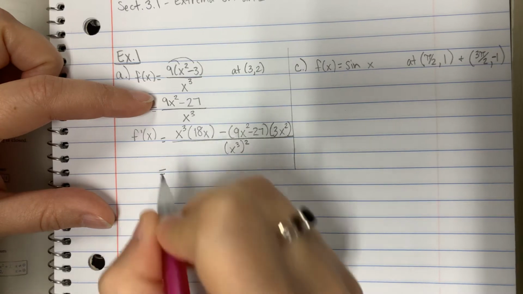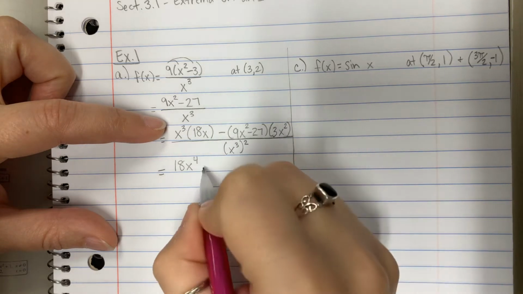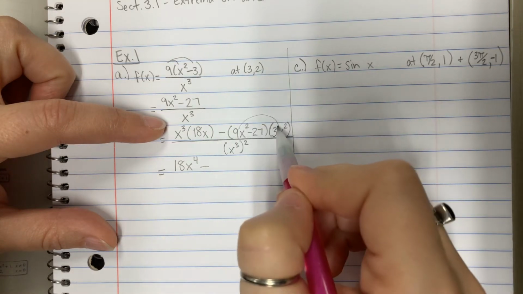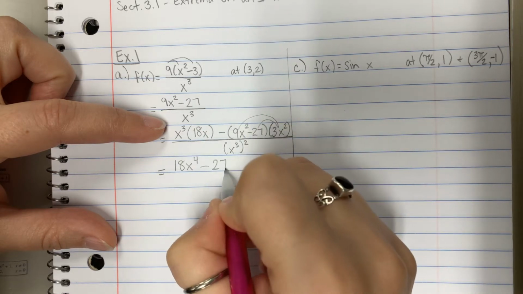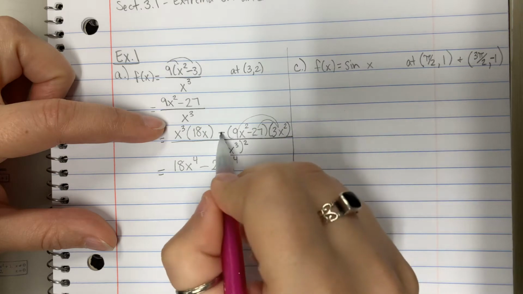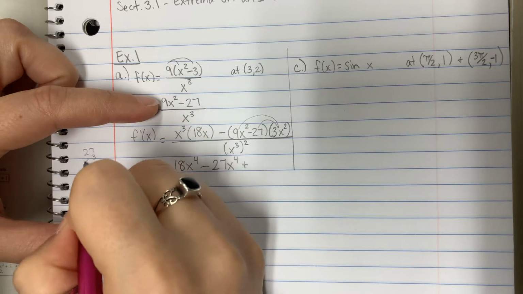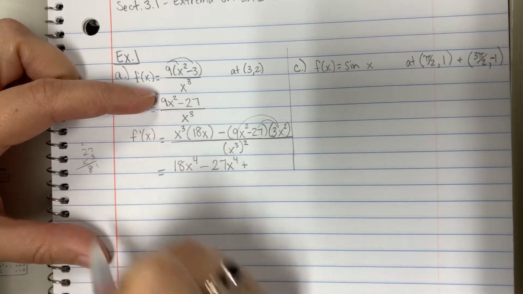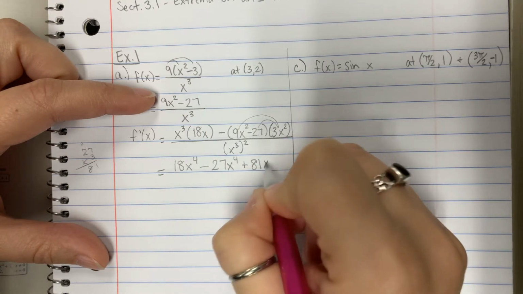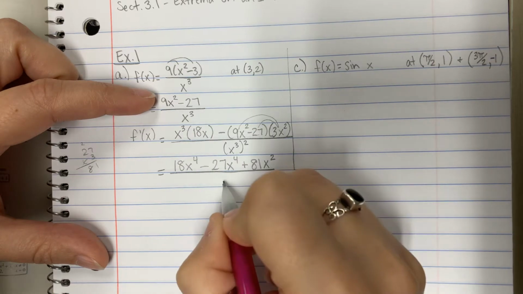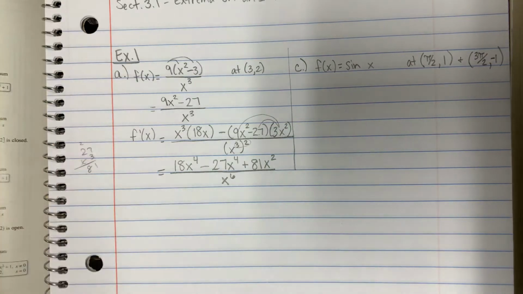Okay, so simplifying that gives me 18x to the 4th minus, I'm going to distribute this and the minus sign all at one time, so minus 27x to the 4th and plus 27 times 3. If you have to do this, that is okay. So 81x squared all over x to the, remember you multiply these exponents, so x to the 6th.